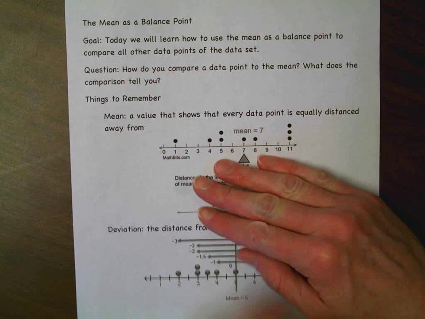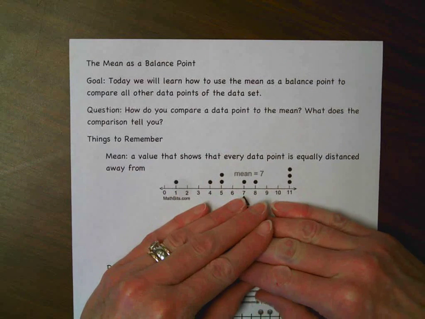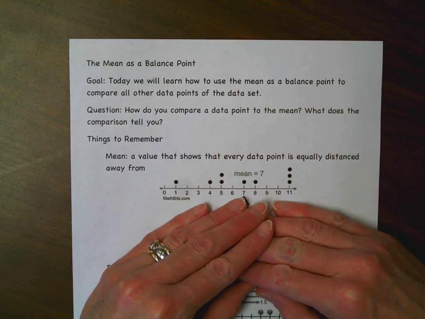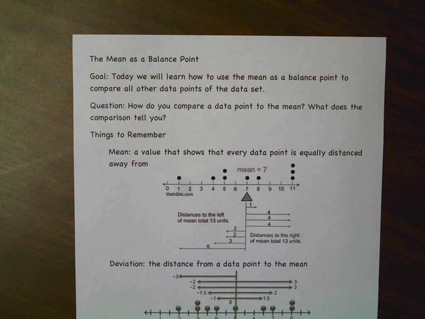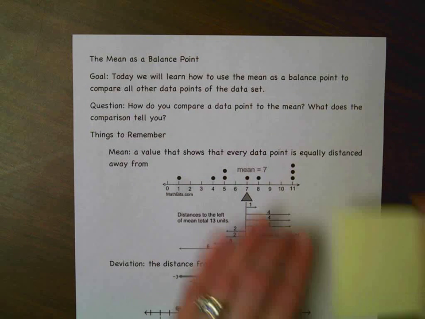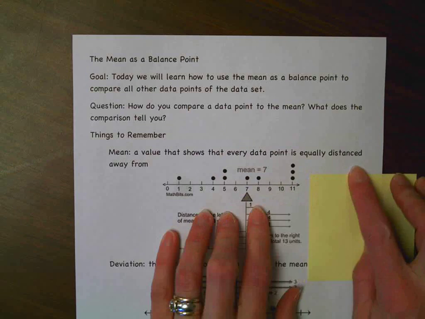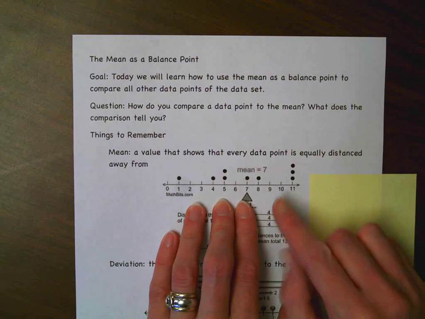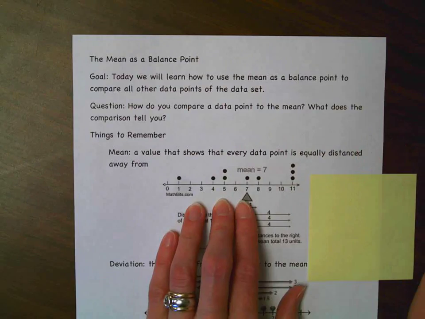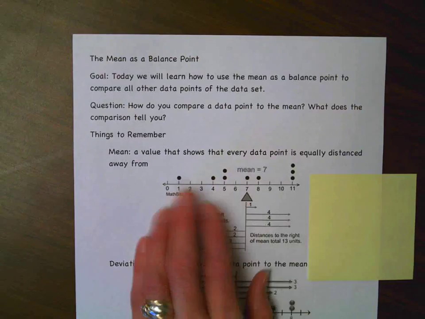Okay, so let's prove it. If this is our dot plot, and this is the information that we were given to begin with, how would you determine the mean? Hopefully this is a review for you because I think you have learned how to do the mean before. You can either do the fair share, which we learned about in yesterday's lesson. It takes a little longer, but you can completely understand it. Or you can just add up all of the data points that you have.